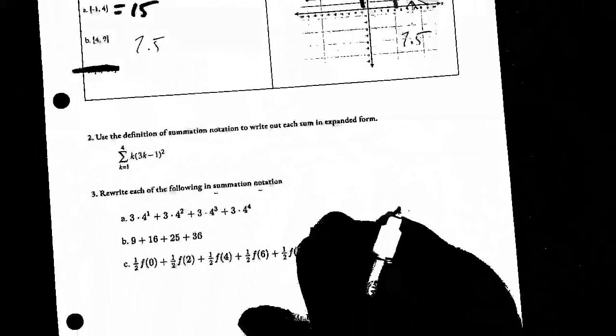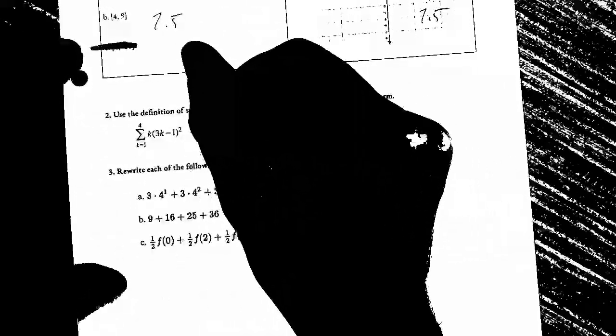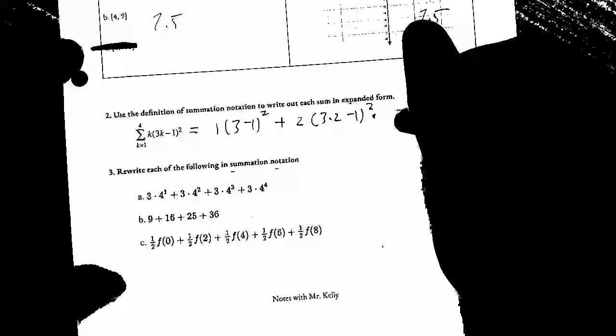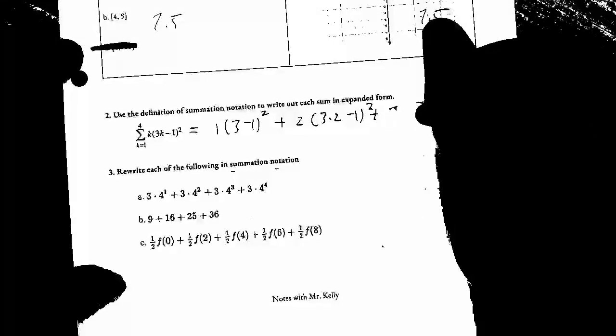Okay, now this is a review of summation notation. How do we evaluate this? We start at what value? We start at 1, and we're just going to replace k with 1. So it's going to be 1 times 3 minus 1 squared, and then plus. Now we're on, what next? After 1 comes 2. So it's 2, then 3 times 2 minus 1 squared. Then it comes 3, so it's plus 3 times 9 minus 1 squared.